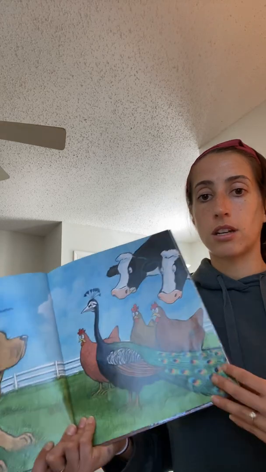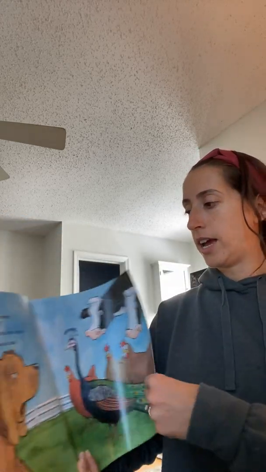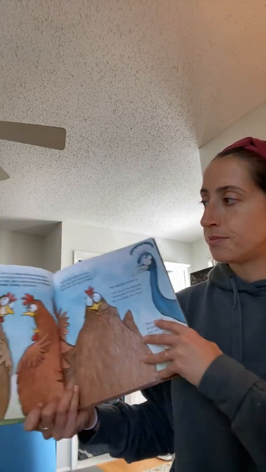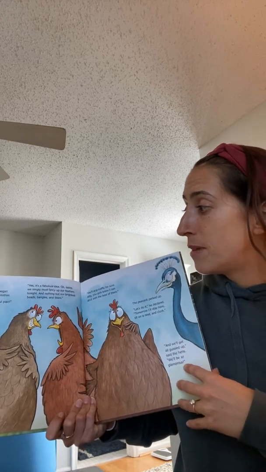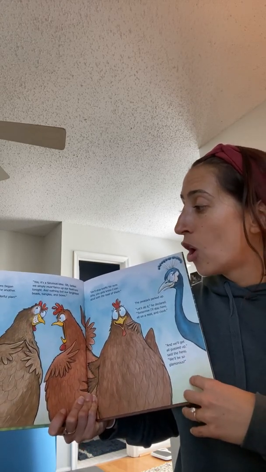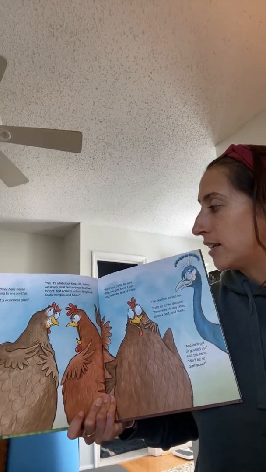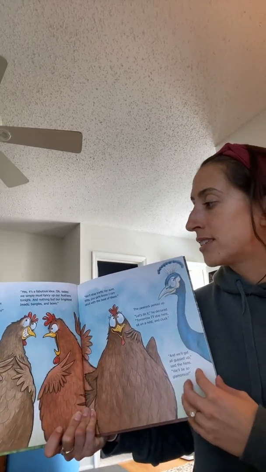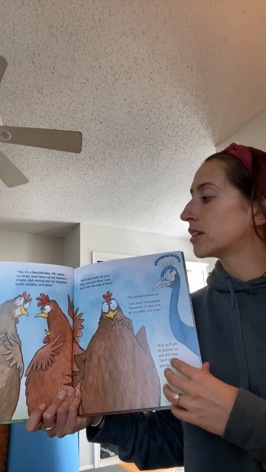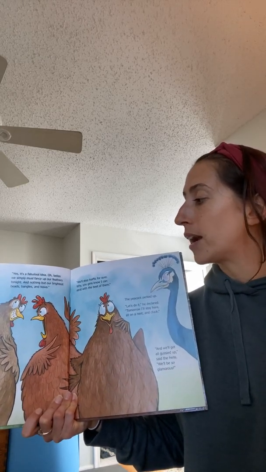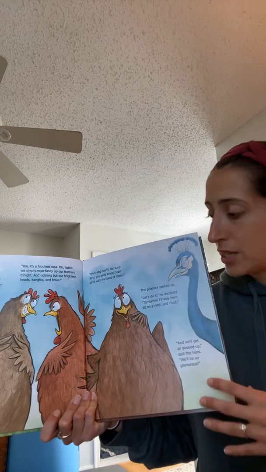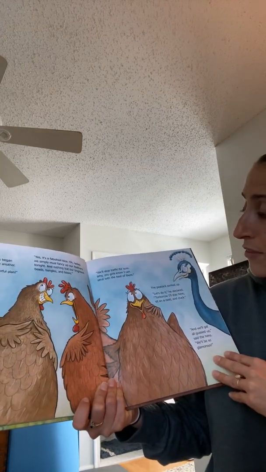Doesn't that seem fair? They switch? I think that's a good idea. They can switch jobs for the day. The three hens began clucking to one another. "What a wonderful plan! Yes, it's a fabulous idea. Oh, ladies, we simply must fancy up our feathers tonight and nothing but our brightest beads, bangles, and bows. We'll stop traffic for sure."